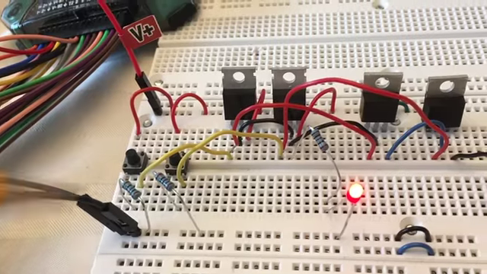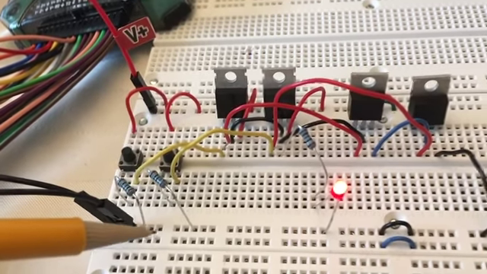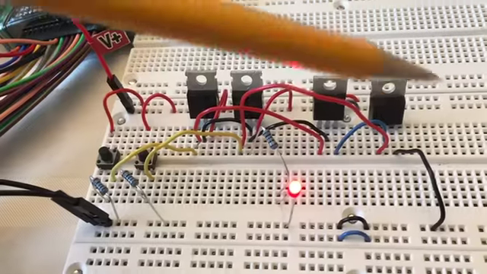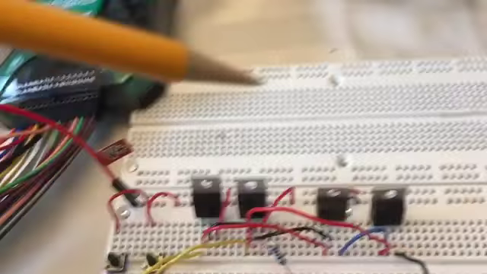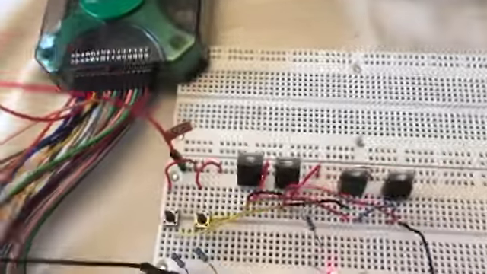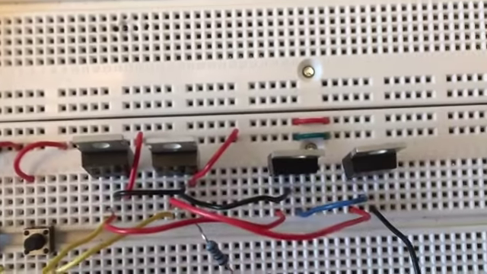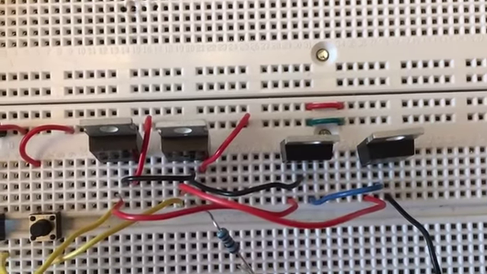So I have +5 up here, I have ground down here, and the other things are wired up as described on the circuit diagram. I guess I can try to give you a top view there for a moment.